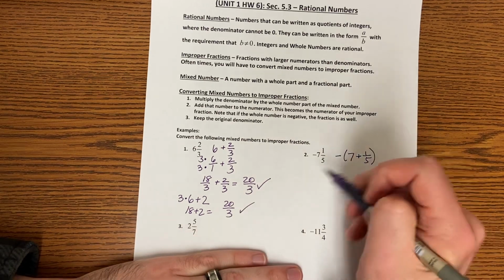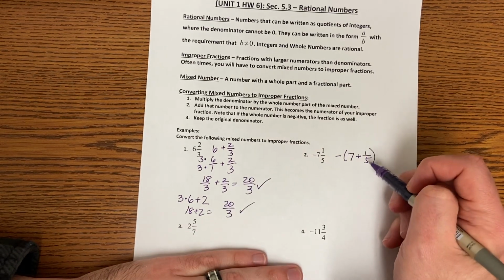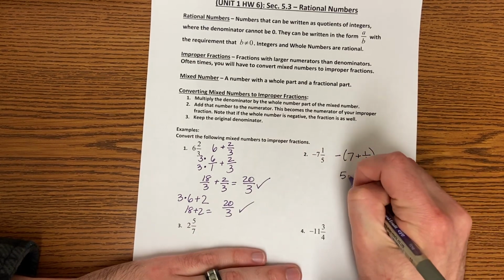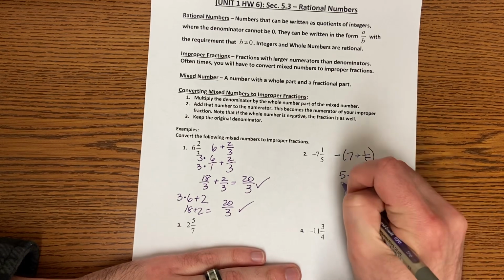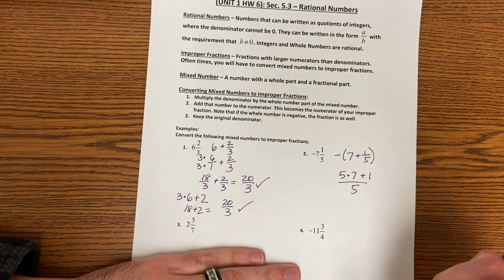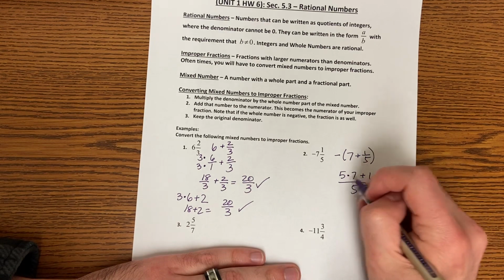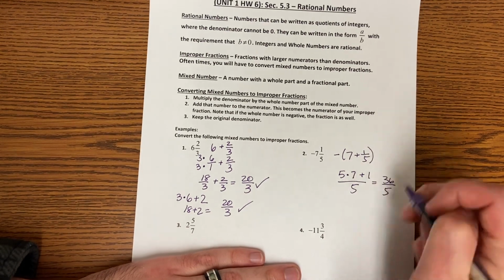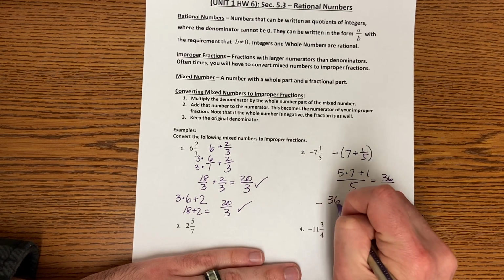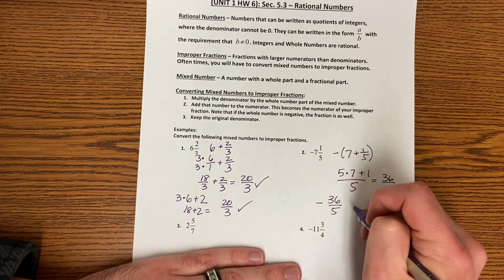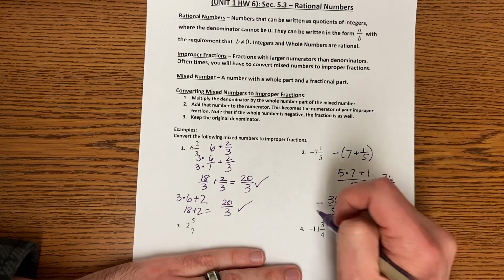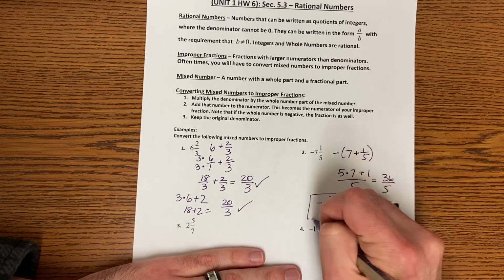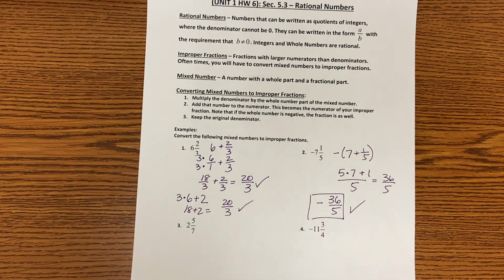By the same argument, the shortcut here is 5 times 7 plus 1, and it should stay over our denominator. Now 5 times 7 is 35, plus 1 is 36. Because the original thing was negative, this is really negative 36 over 5. That gives us our answer. Numbers 3 and 4 are very similar, and I will leave them for you to try yourself.